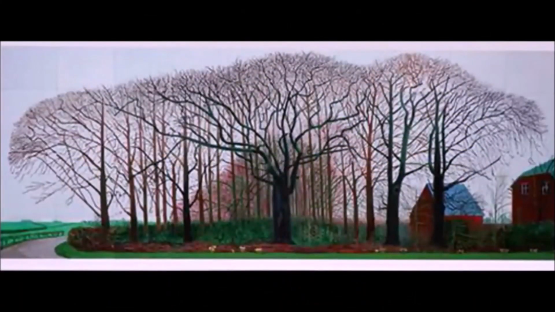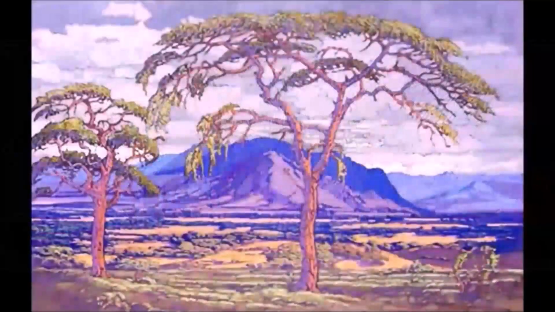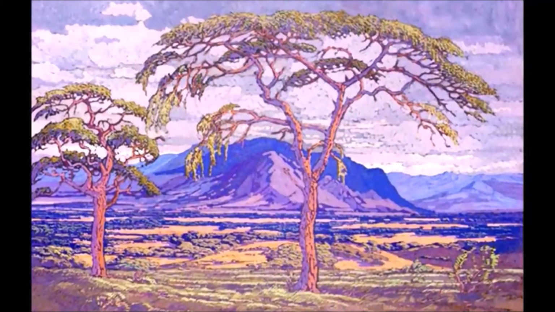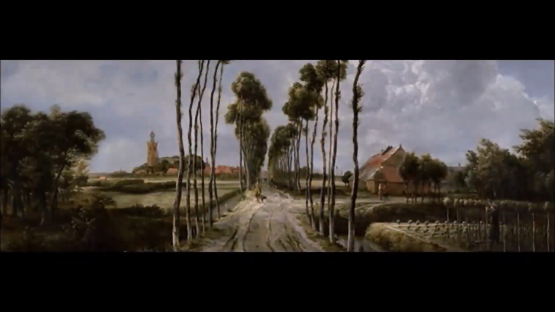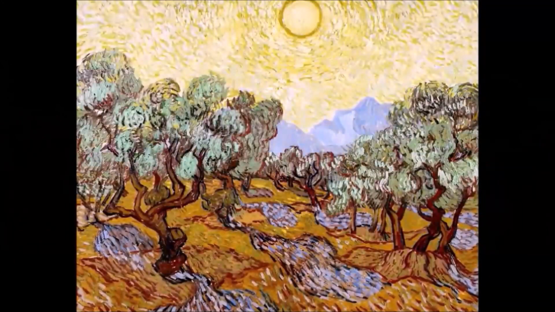All these paintings have two things in common. They have a horizon line and the trees vertical to that horizon. Now if we add the sun above the horizon, above the trees, that adds an extra element. It helps us understand that the earth is flat and the sun is orbiting our head.